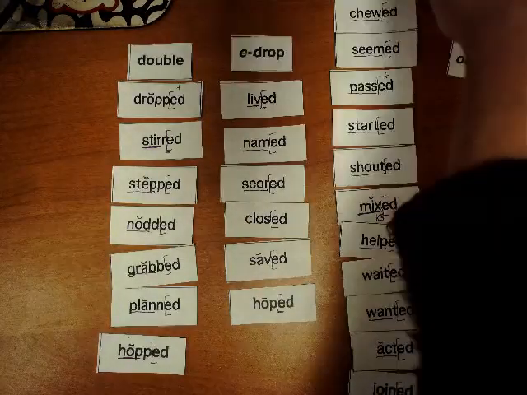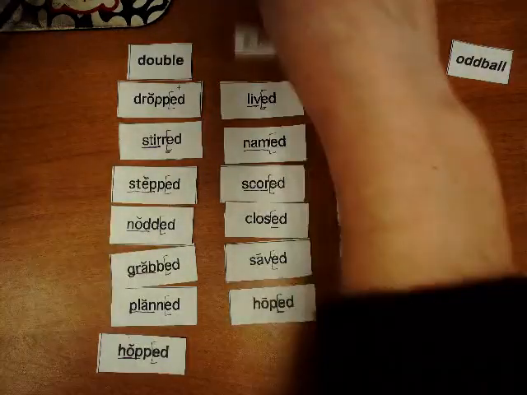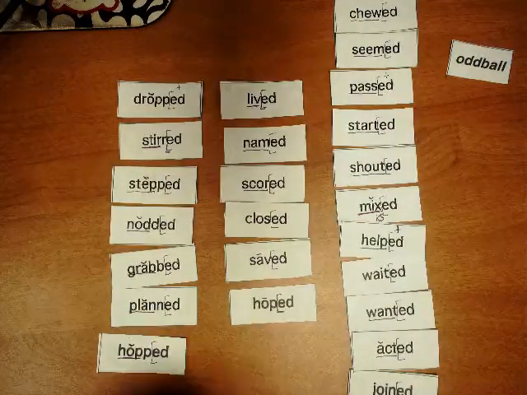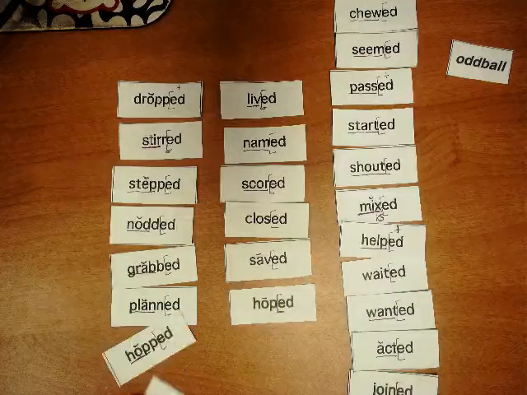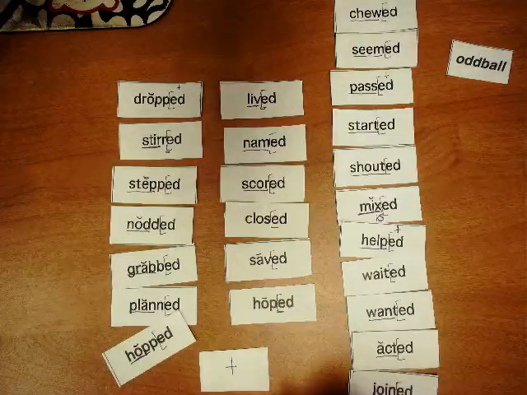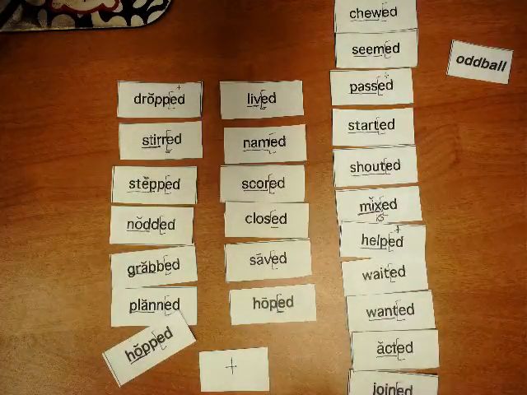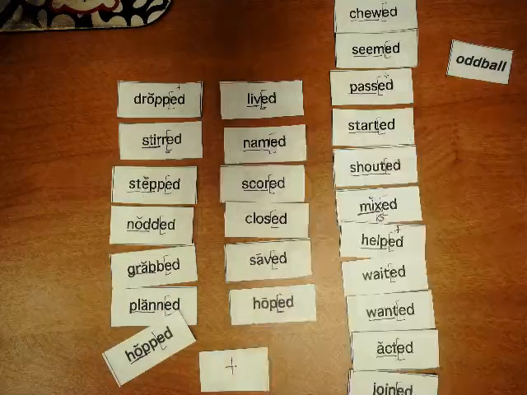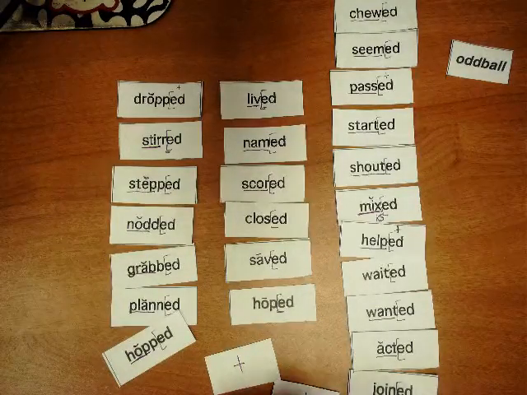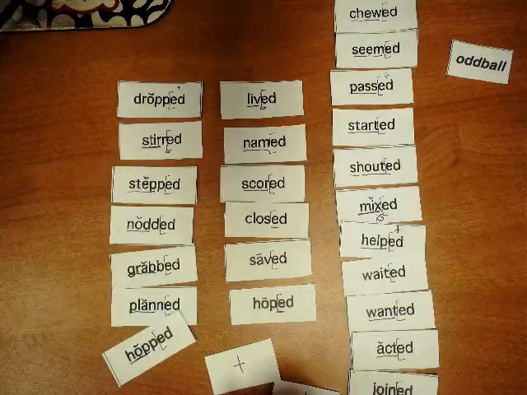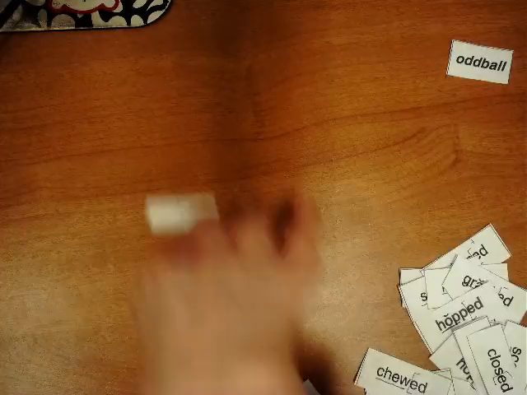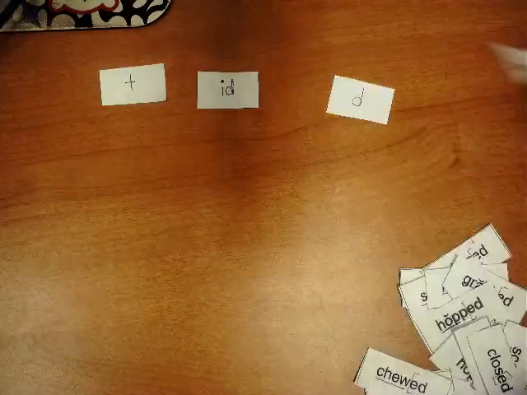This time I'm going to think about ending sounds. We've already sorted through our different double and E drop words, and I noticed that some of these have a T sound at the end, so I'm just putting a T at the back of one of my headers. I noticed that some of the ED suffixes just make a D sound, like in the word named, right? Then I noticed some of them add a whole extra syllable. It's got an ID sort of sound to it. So I'm going to resort these words here, thinking about the ending sounds and see if there's any patterns with them.